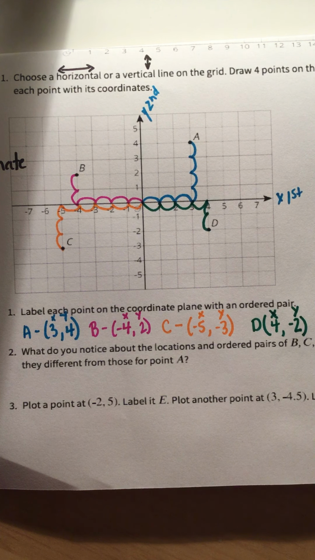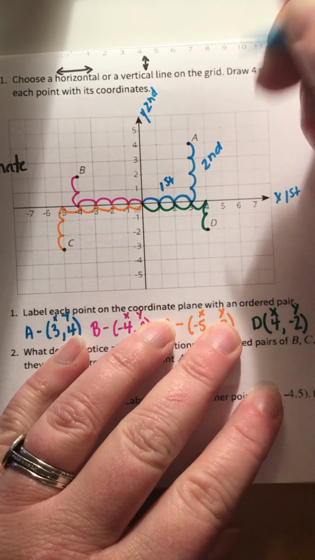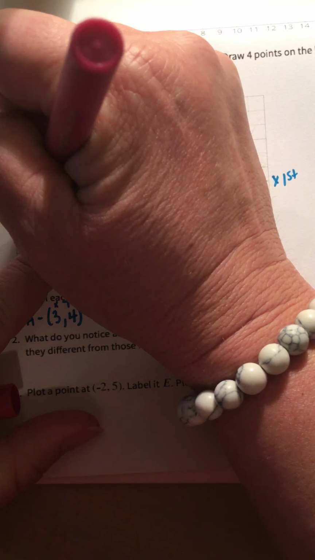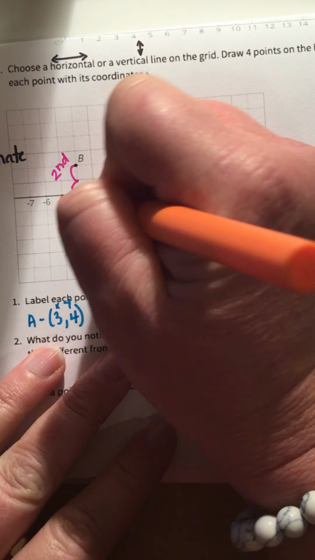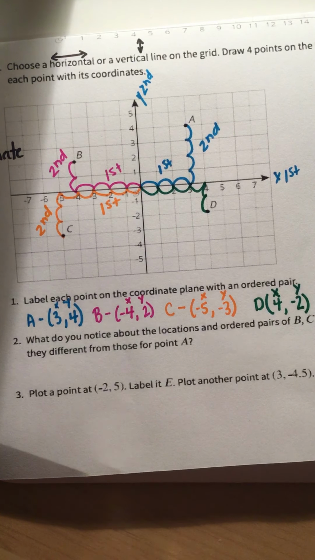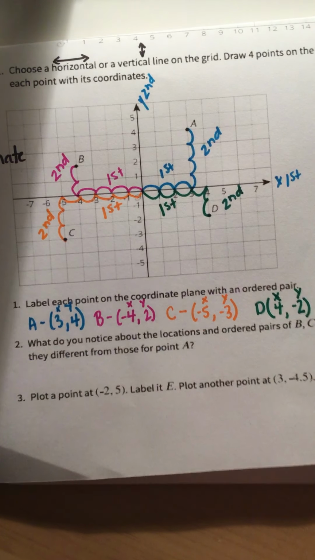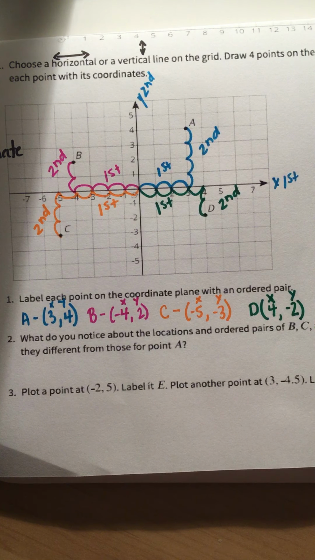And I used different colors and I showed the hops just because visually it kind of helps us. And I could even say first and then second. We'll go back and do that with all the colors. We do this first and then second. We do this first and then second. And then we do this first and this second. Okay, so remember, it's always right or left first and then up or down second.